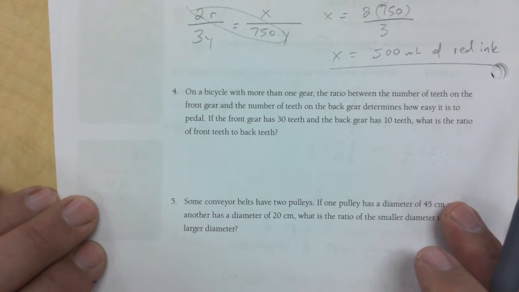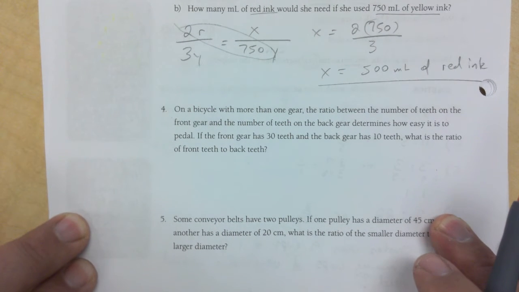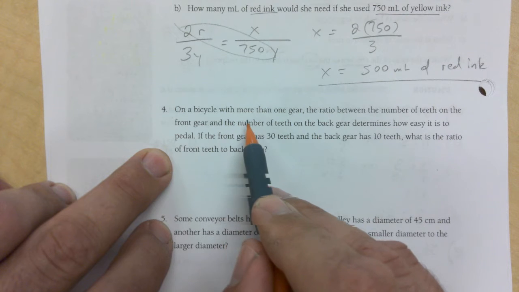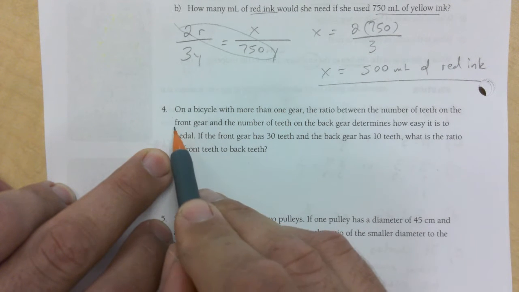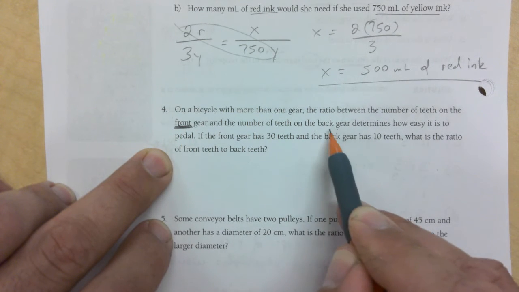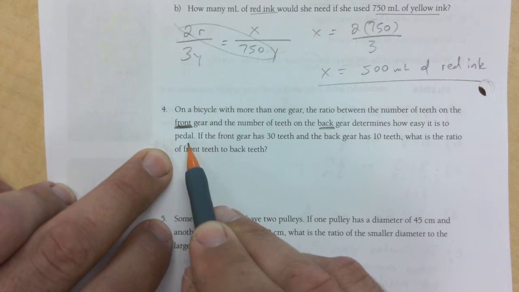Let's try 4. I'm going to leave that there so you can write it down. So wait a couple of seconds so you can make corrections and then follow. Okay, on a bicycle with more than 1 gear, the ratio between the number of teeth on the front, so we're talking front, and the teeth on the back determines how easy it is to pedal.